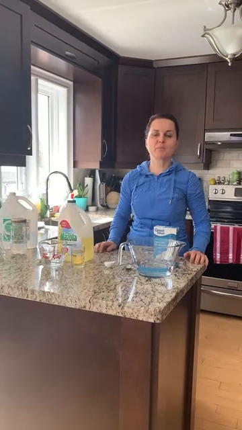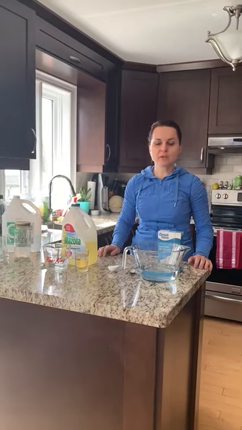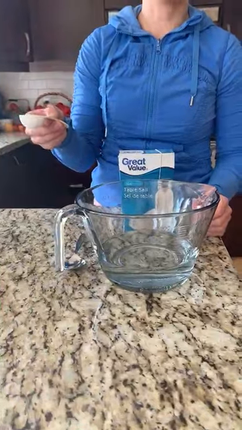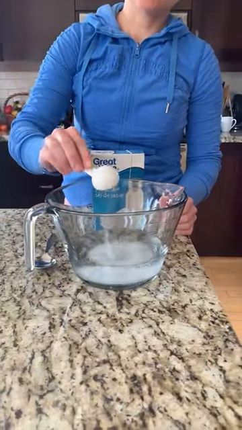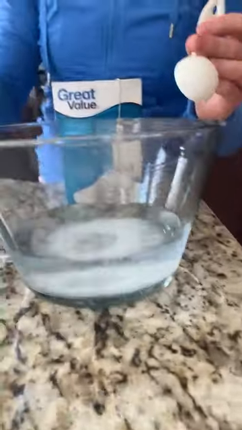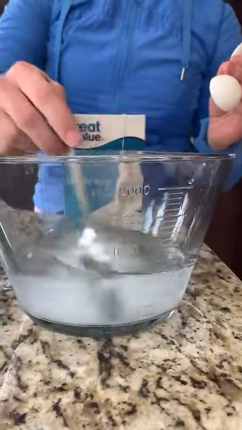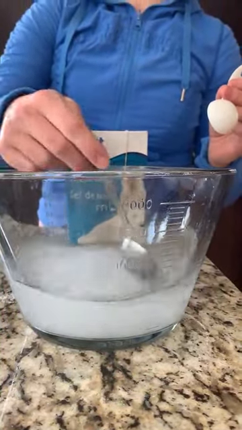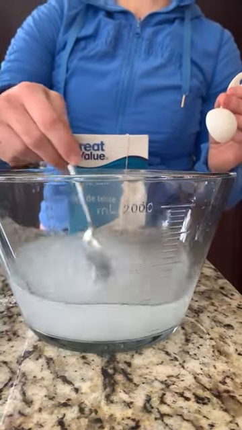Today we're going to be talking about how intermolecular forces affect solubility. First, we're going to dissolve 1 tablespoon of salt, which is sodium chloride, into 500 milliliters of water. So we're going to stir it around, and as we can see, the salt is dissolving into the water.